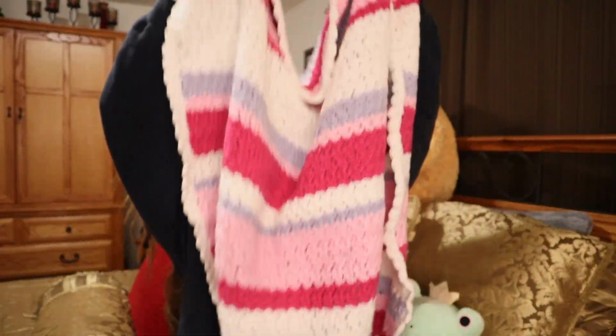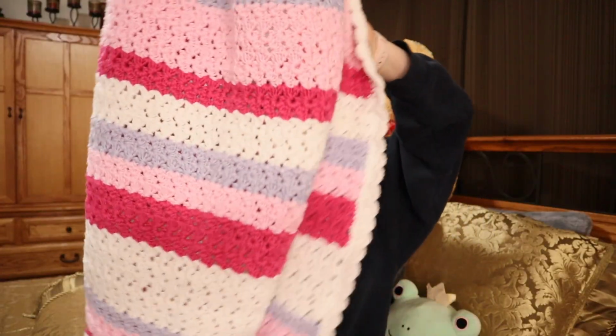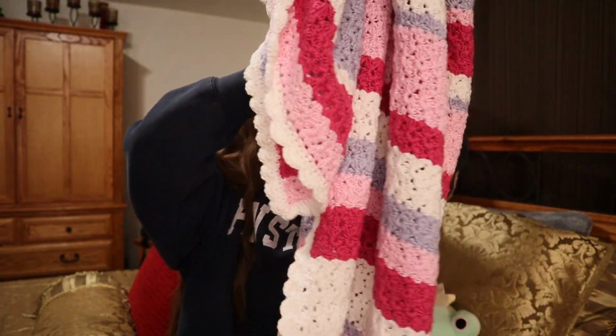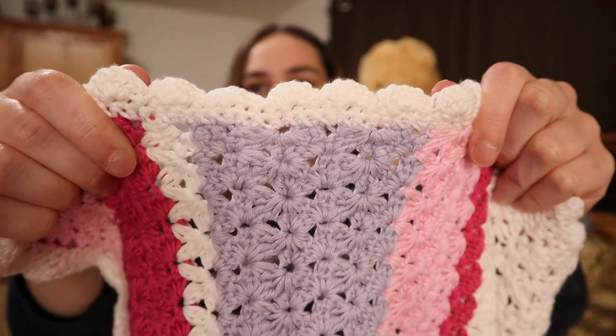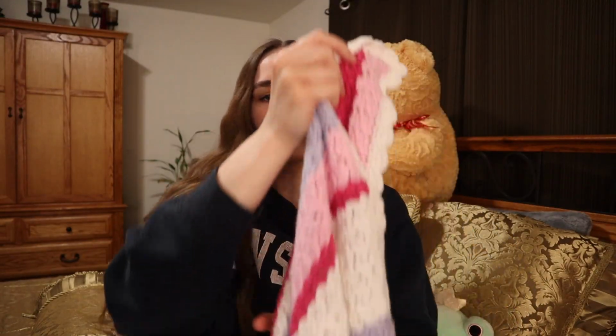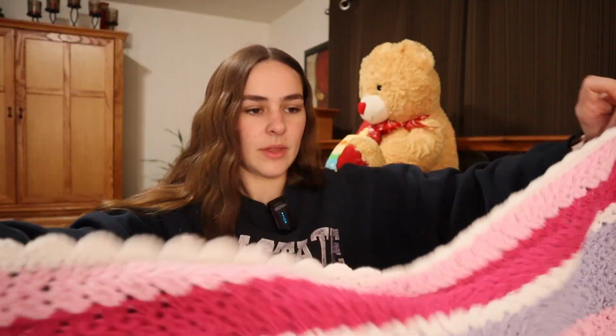I kind of steamed the border a little bit to make it lay more flat, but it is completely done. This is what the border looks like. Let me show you. Wait, hang on. It's really pretty. I'm pretty happy with it. I don't have many complaints about it, not being too critical about it. It's big too. That's the other thing, it's bigger than I thought it would be.